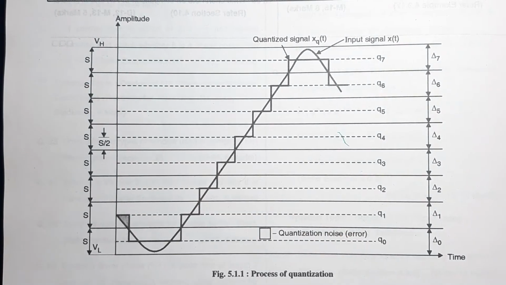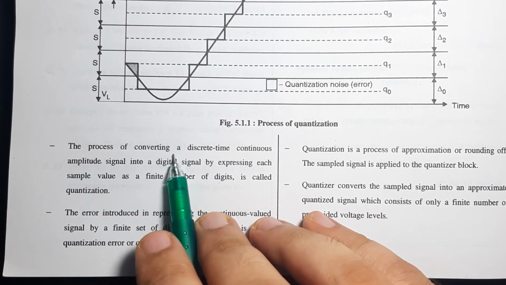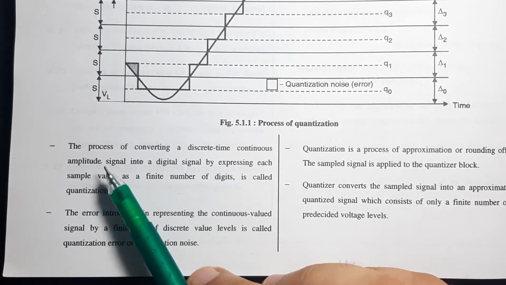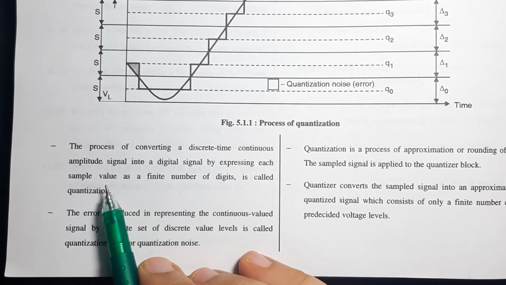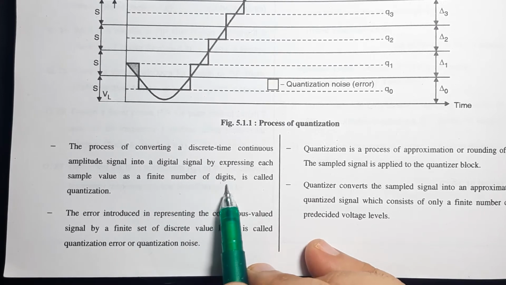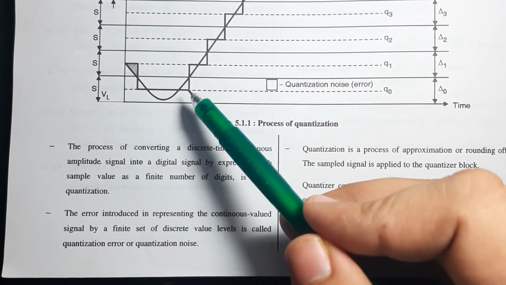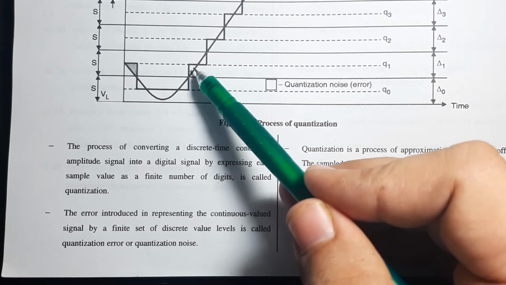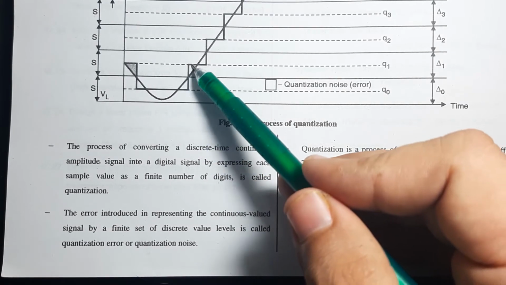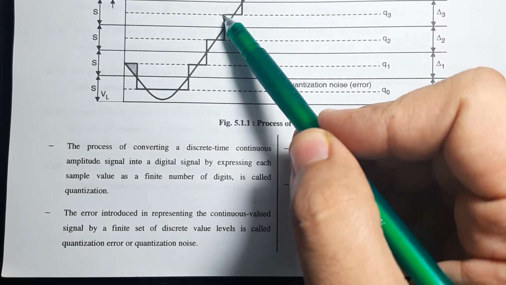The process of converting a discrete time continuous amplitude signal into a digital signal by expressing each sample value as a finite number of digits is called quantization. As you can see, this sample is quantized to some finite number of digits. So this one would be one digit, this one would be another digit, this one would be the third digit, and so on and so forth.